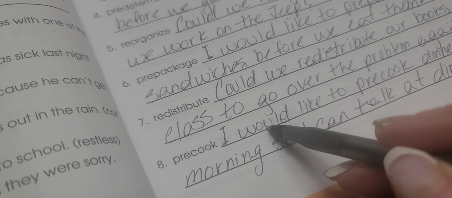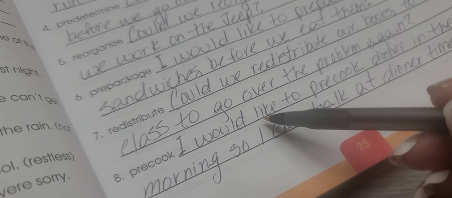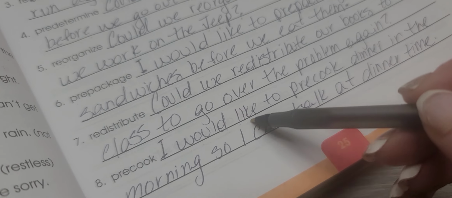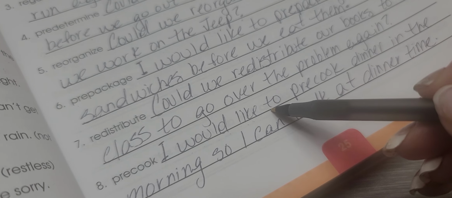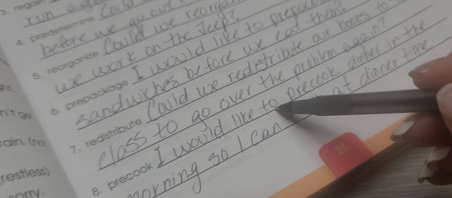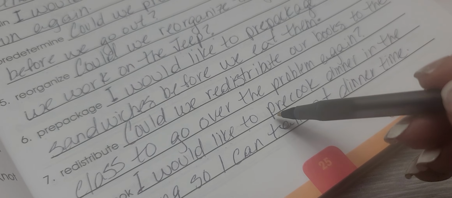This is not that spelling for wood. That's a different spelling. Like, L-I-K-E, like. Two, not the number two. T-O, pre-cook.